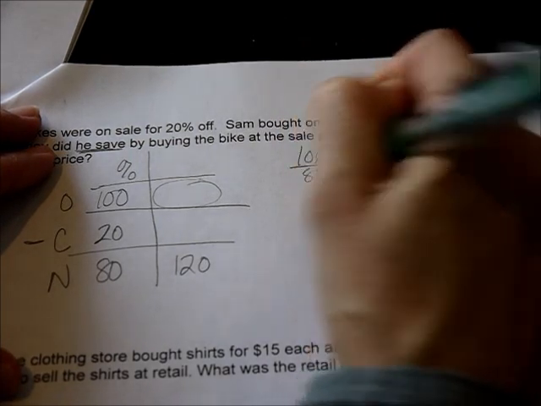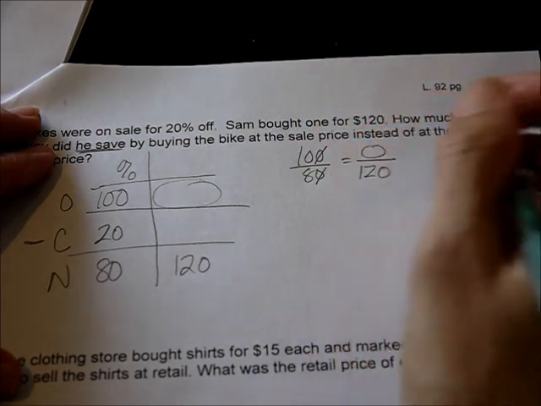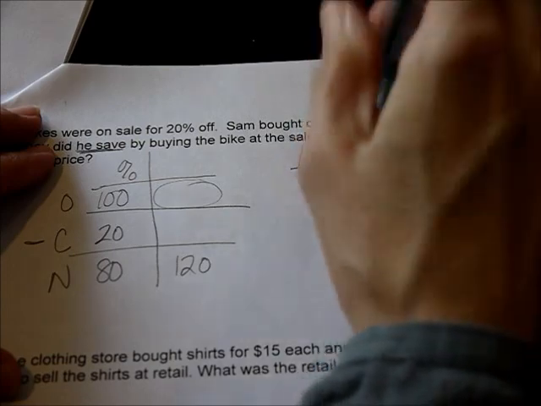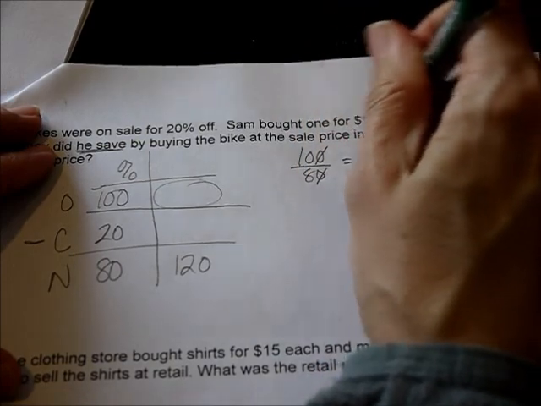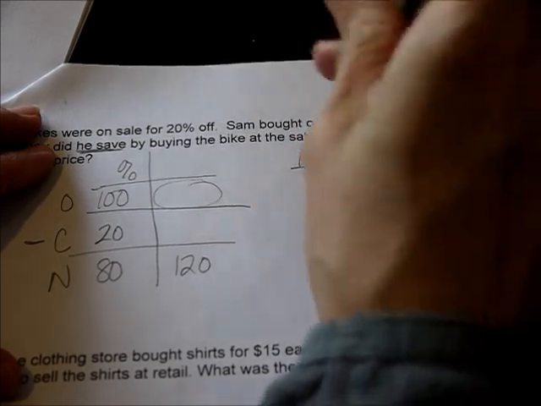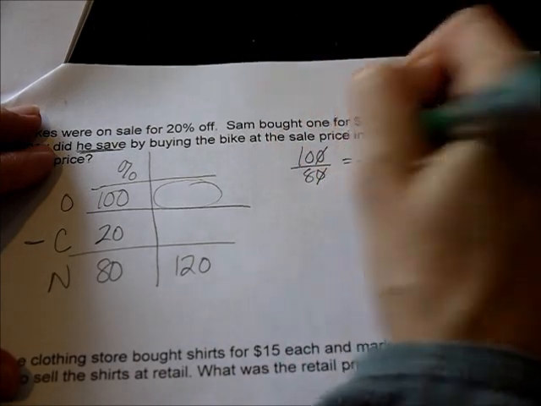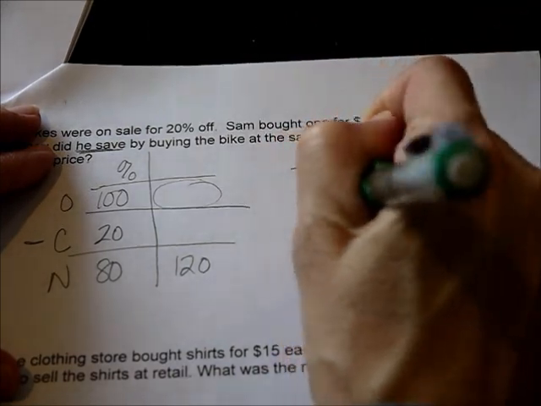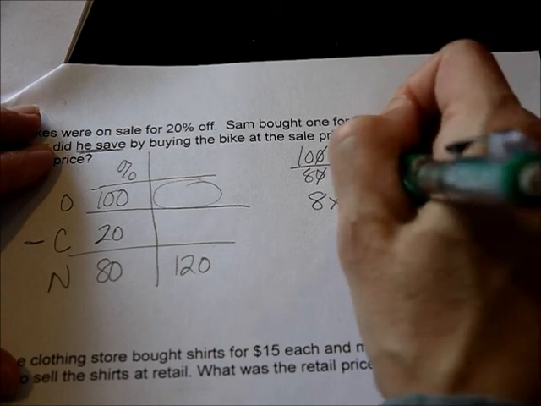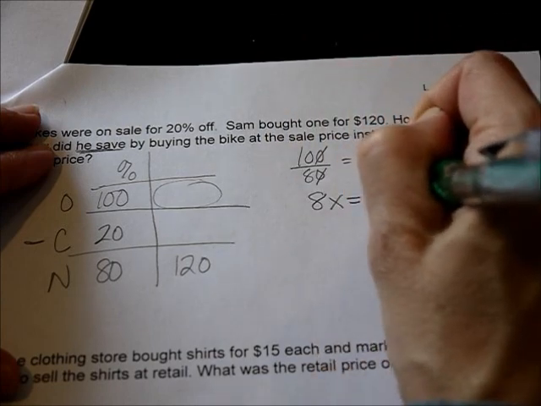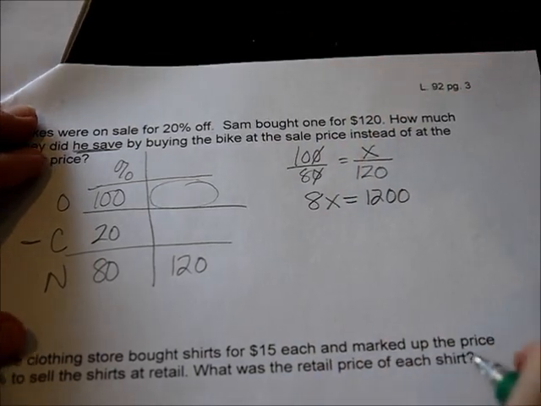And we can go ahead and cross cancel. That's an O. Let's not use an O. Do you know why? It looks like a 0, doesn't it? So let's just say X. So 8X equals 120 times 10, which is 1200.